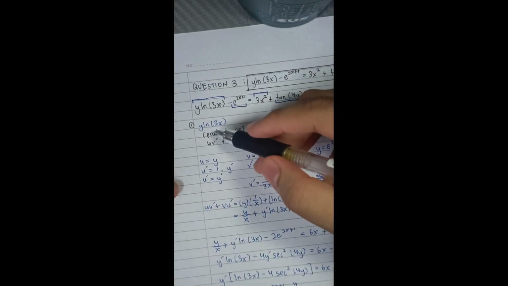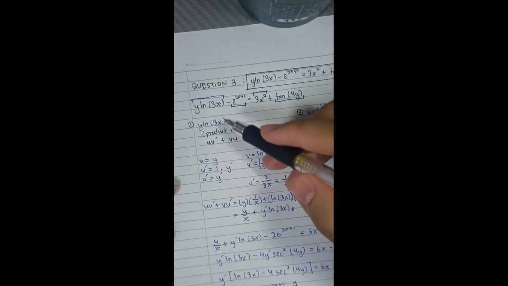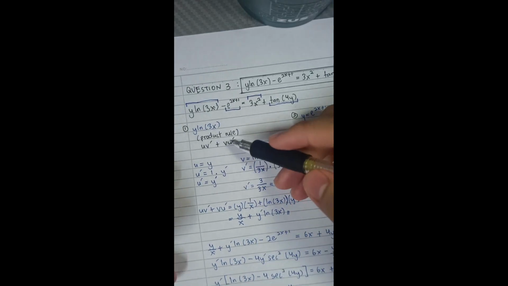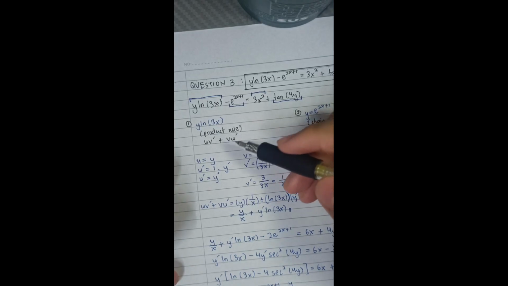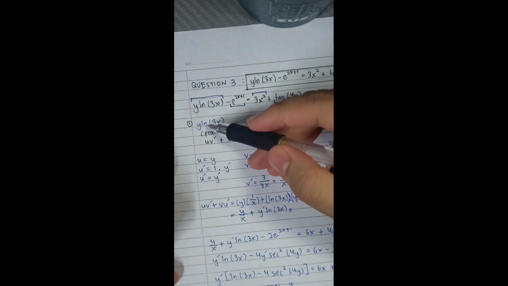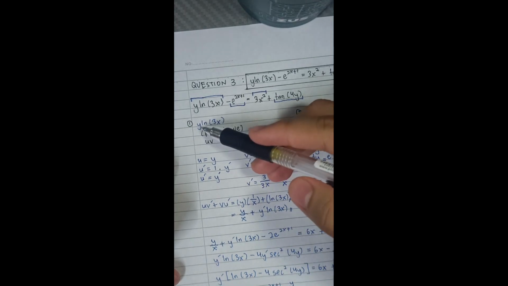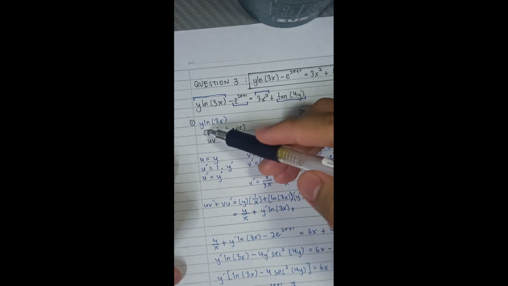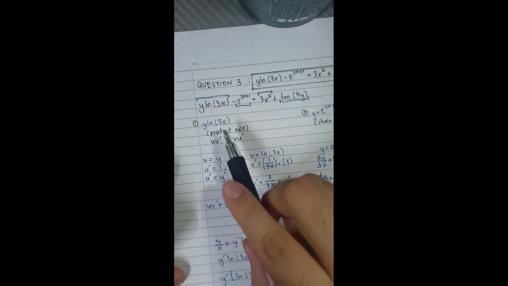First function, y ln 3x. For this function, we will be using the product rule, that is u v prime plus v u prime. First, we assign the u and v. So u will be y, and v will be ln 3x.